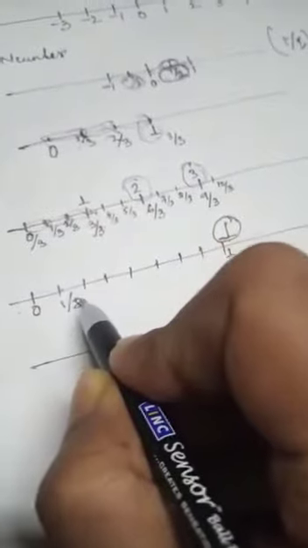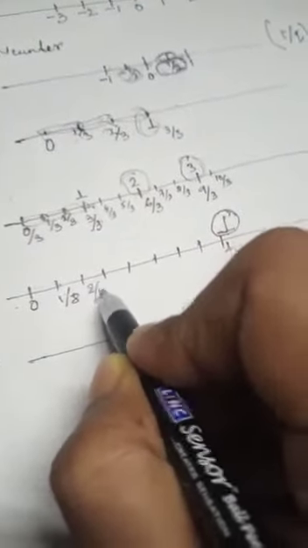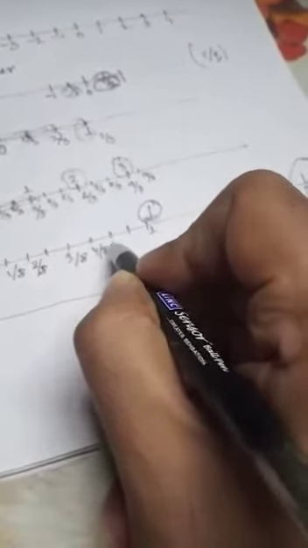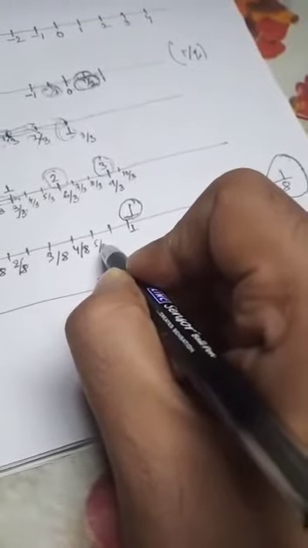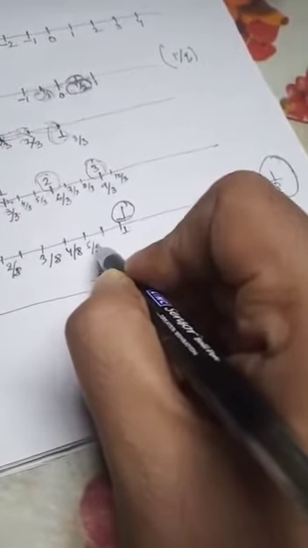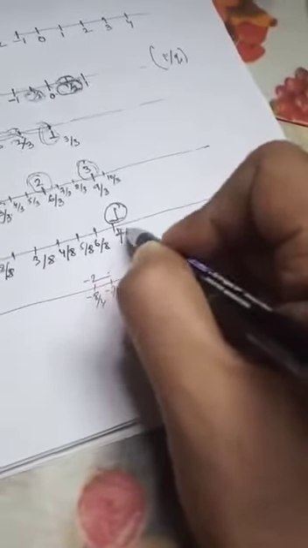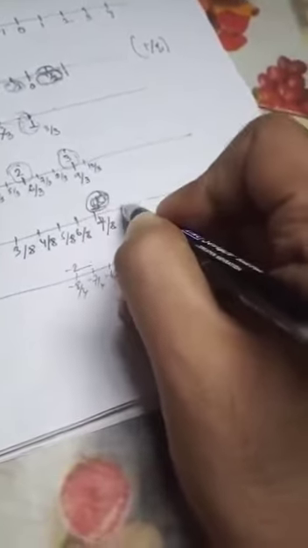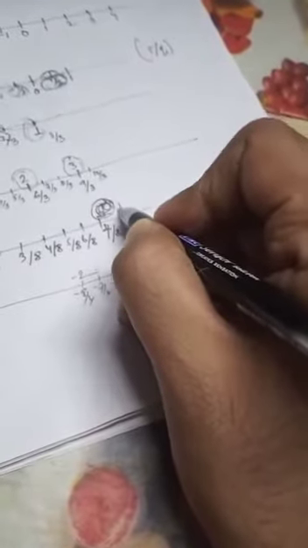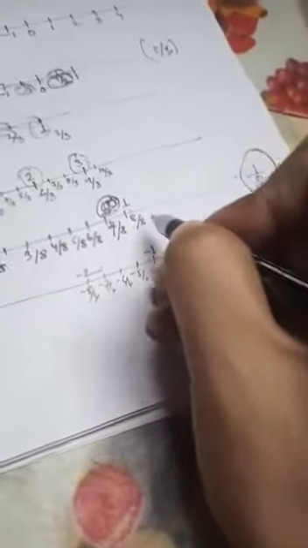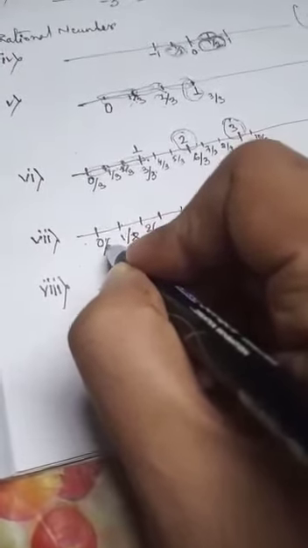1 by 8, next 2 by 8, next 3 by 8, then 4 by 8, 5 by 8, 6 by 8, oh sorry, it will be 7 by 8, and it will be 8 by 8. This part also we can write 0 by 8.